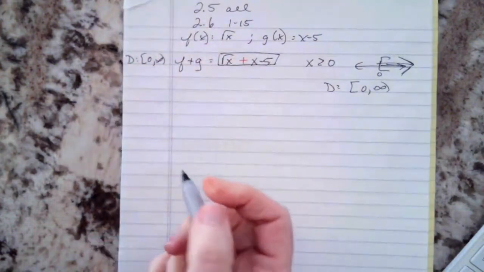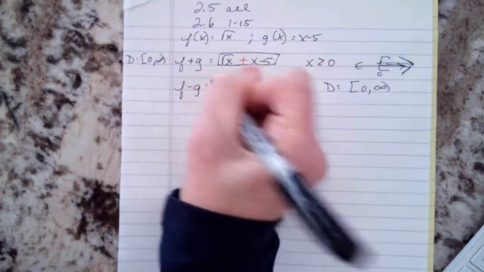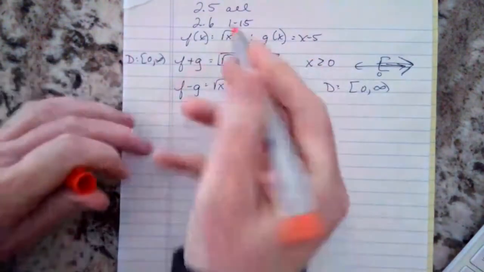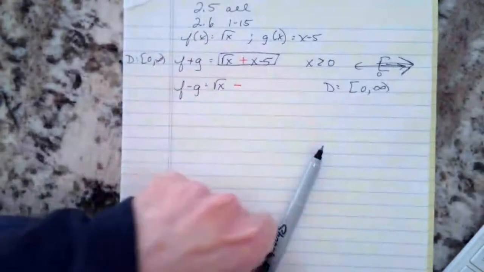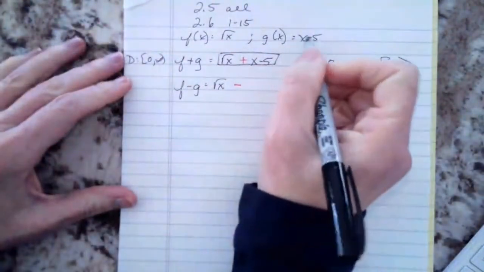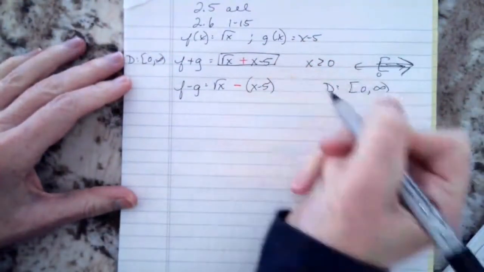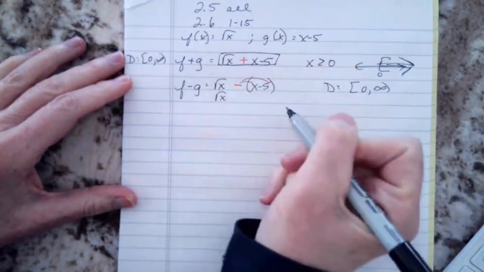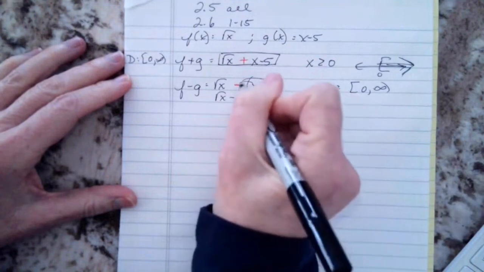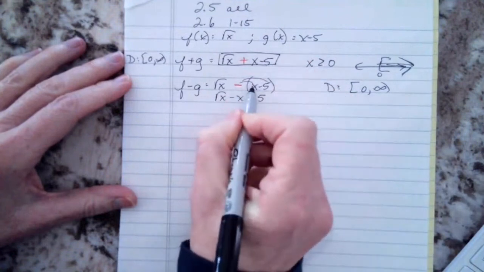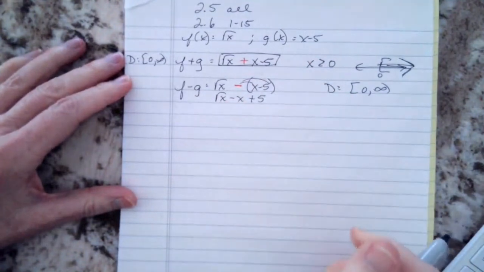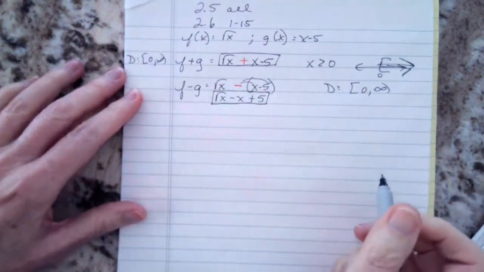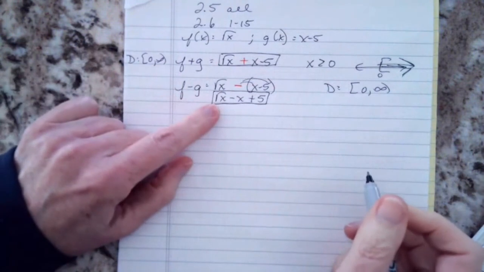So 0 to infinity. Let's look at f minus g. Start with the f function. And then we're going to subtract whatever g is. G happens to have 2 terms, so parentheses. Let me distribute across there, so I'm getting the square root of x minus x and then plus 5. You've got to distribute that negative over both. There's our answer right there. There's nothing worth combining. So f minus g is this.